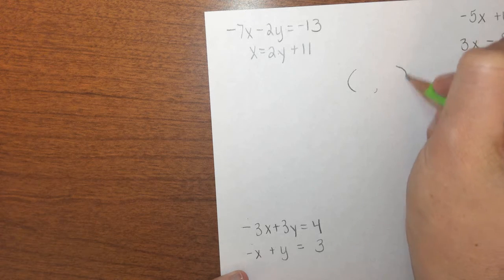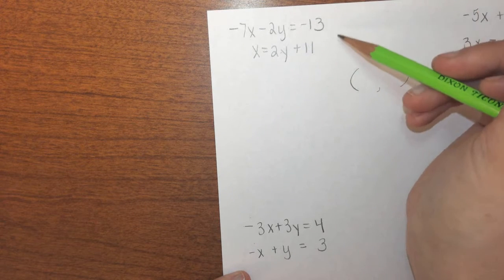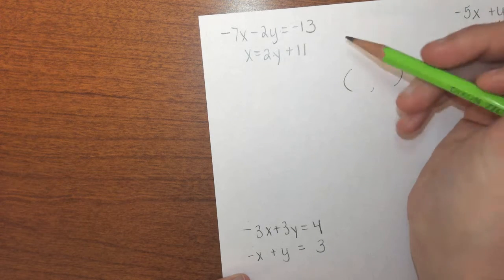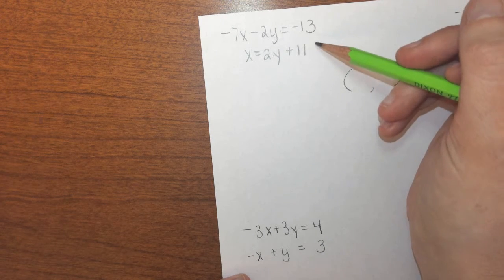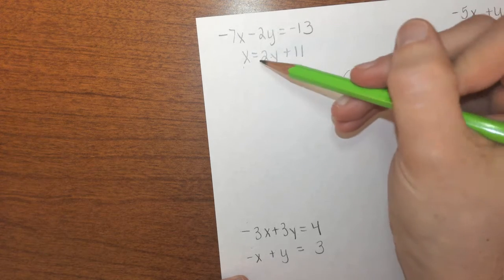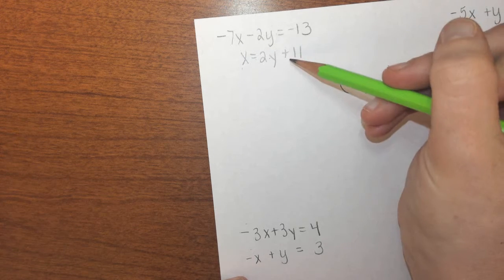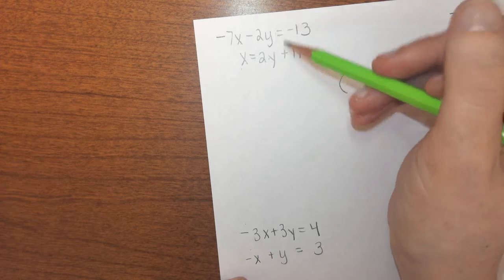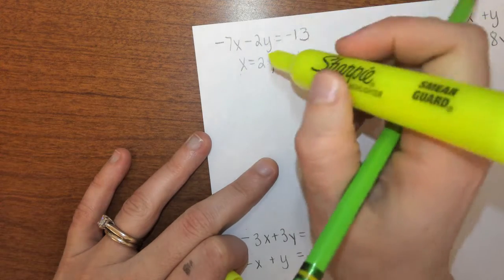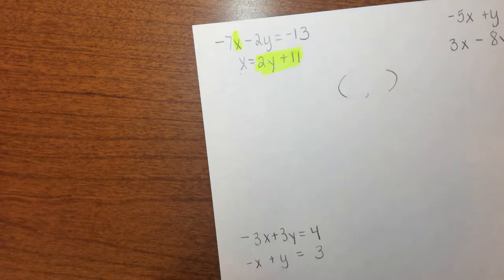lines intersect. So here are your two lines: negative 7x minus 2y equals negative 13 and x equals 2y plus 11. The first thing you want to think about is which one of the equations has something isolated. In the second equation, the x is by itself, and the way this reads is x is 2y plus 11, or x and 2y plus 11 are exactly the same thing. So that means we can take the 2y plus 11 and plug it in for the x up here.